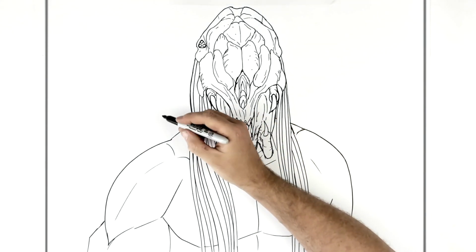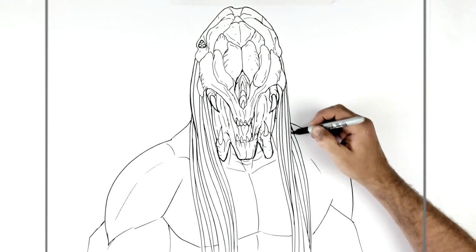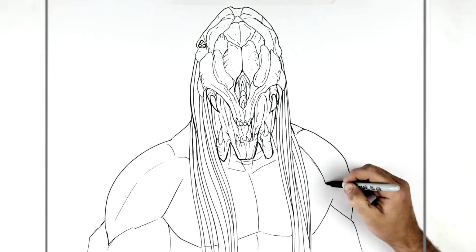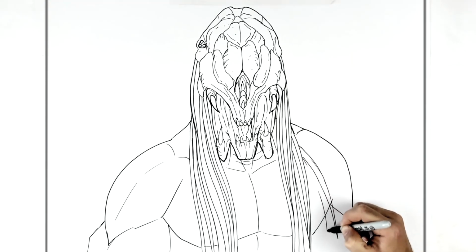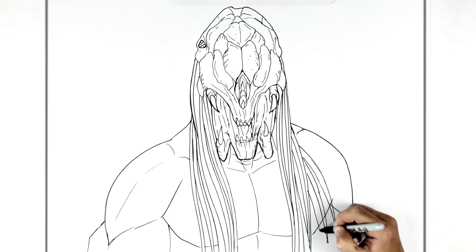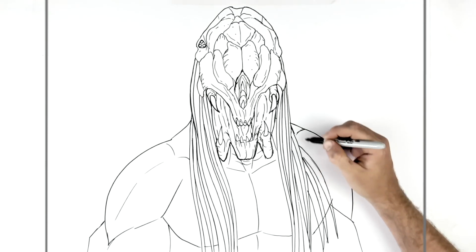Okay, so there is some more hair and spikes and stuff, right? So more dreads kind of go this way. Like this.